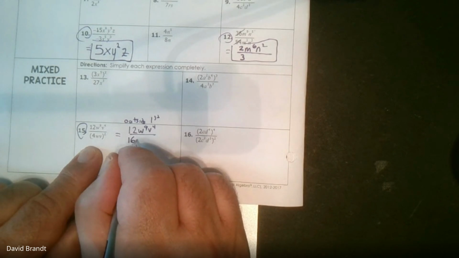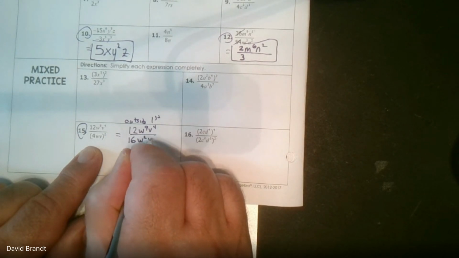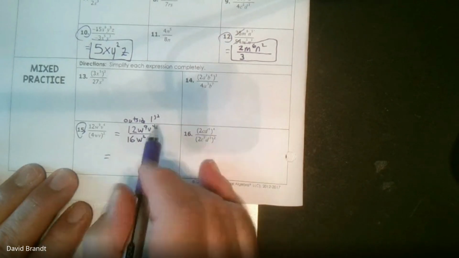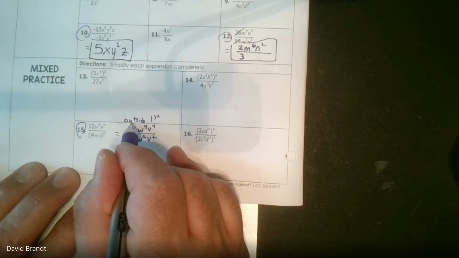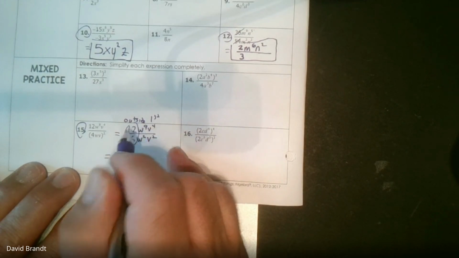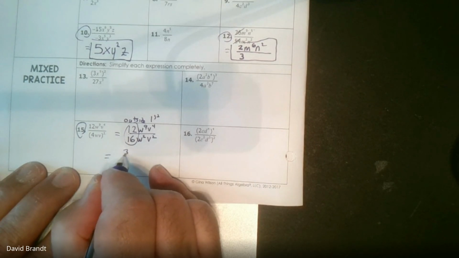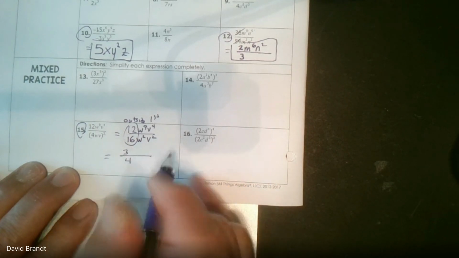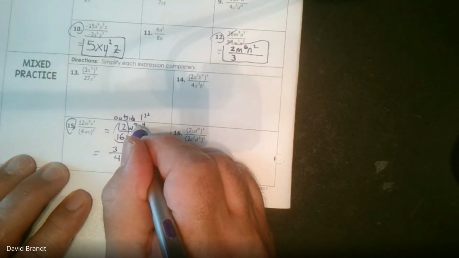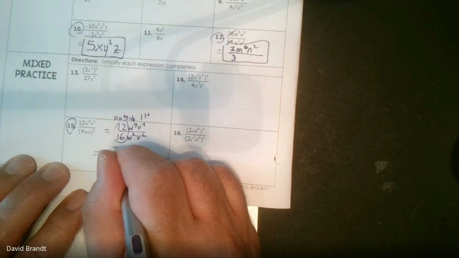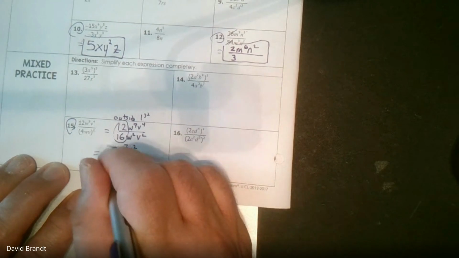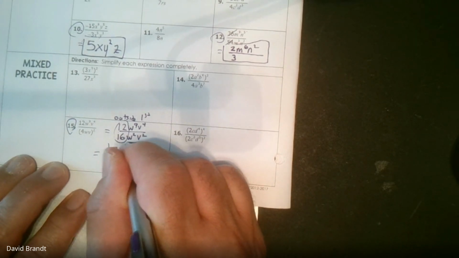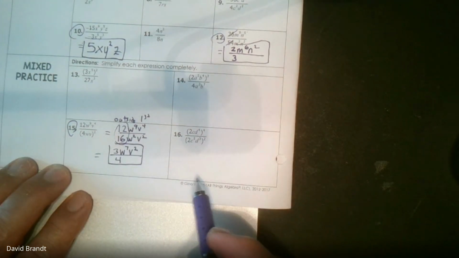That's going to be 4 to the power of 2 is 16, but you are going to multiply the exponents times 2: W^2, V^2. Now, when you divide, you're going to reduce the 12 over 16. That reduces by 4, so that's going to be 3/4. Now, what about the W's? 9 minus 2, that's 7. 4 minus 2 is 2. So that's the simplified answer to number 15.